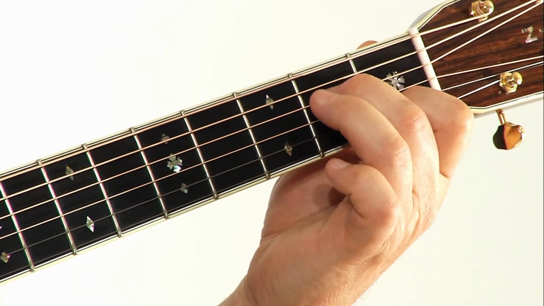All right, so let's take a look at that little chord progression of C to A minor to E minor to A minor, and look at the common fingers. First of all, C major to A minor has two common notes of E and C between the two chords.